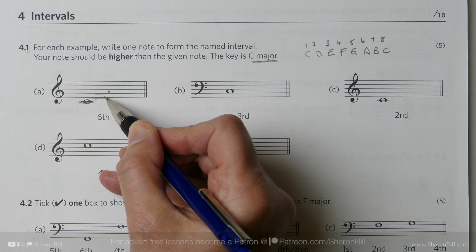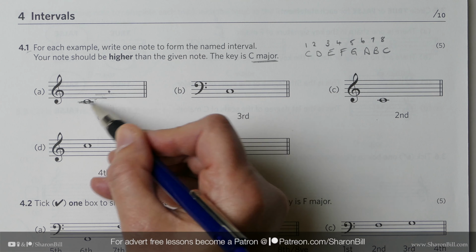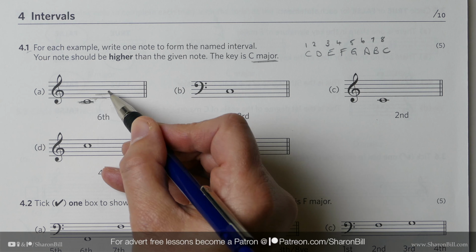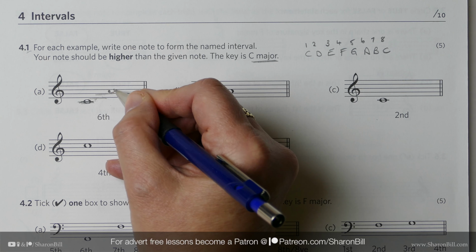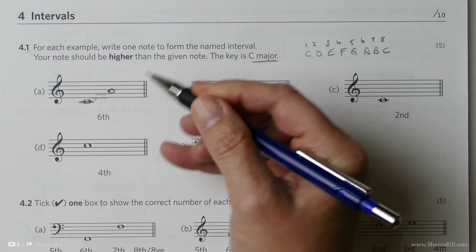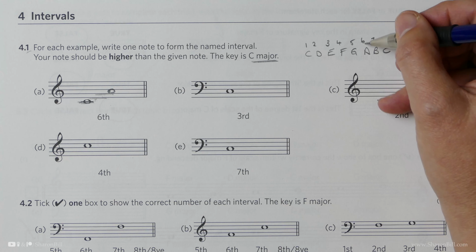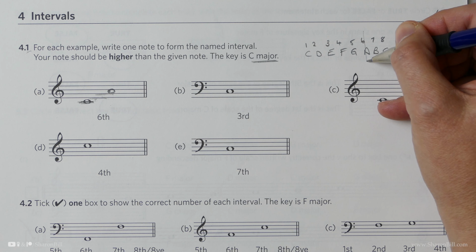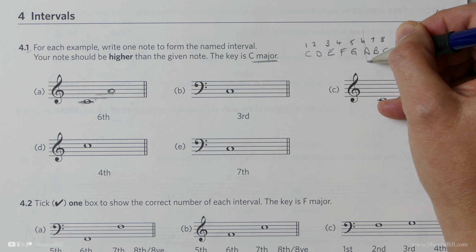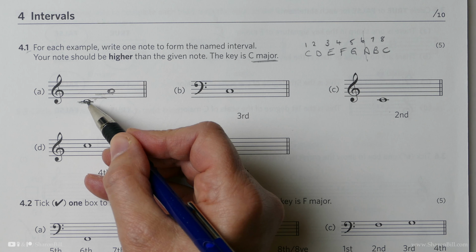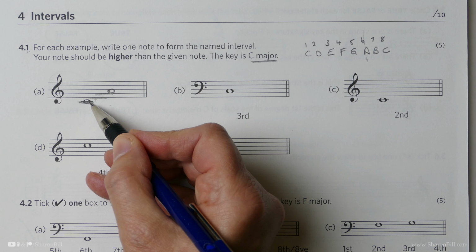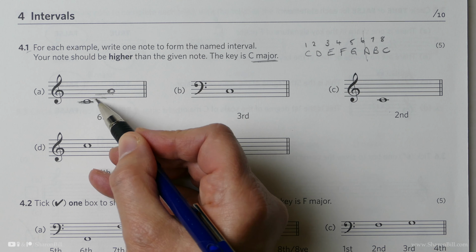Line, space, line, space, line, space. 1, 2, 3, 4, 5, 6. That is the note that we're after, but we can double check, and that is a note A, and we can see that A is indeed a 6th, and so that's correct. And so we're absolutely sure that we've got the correct interval. We've not gone wrong, because if you forget to count the C as 1, you'll end up a step out.